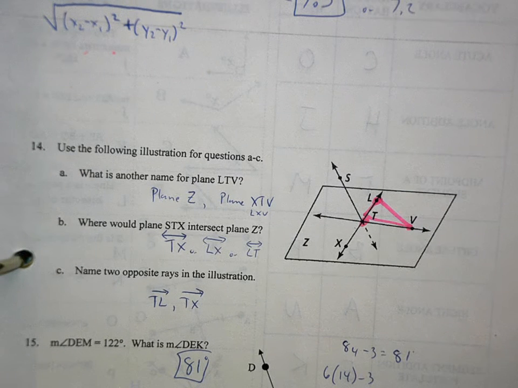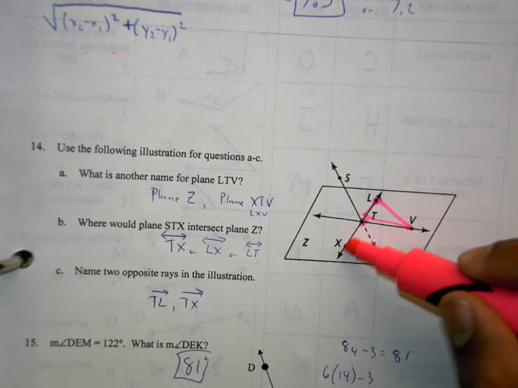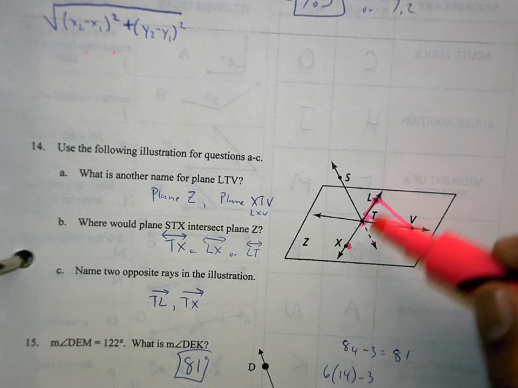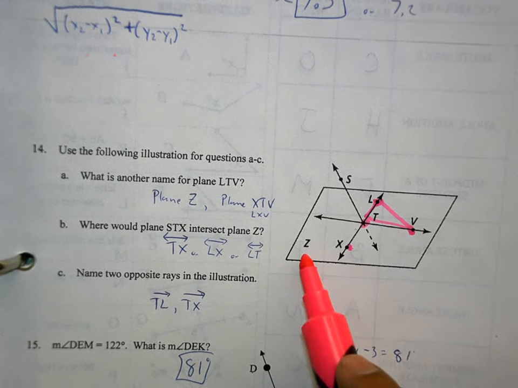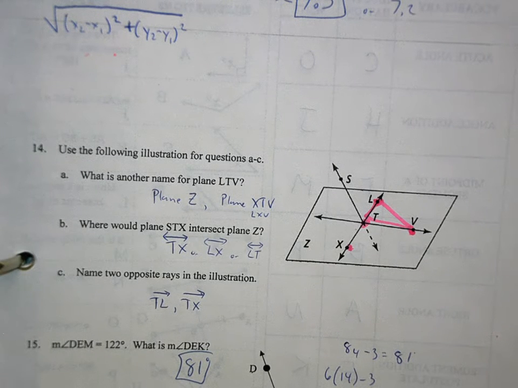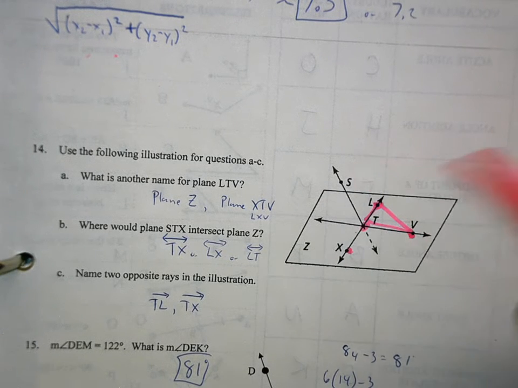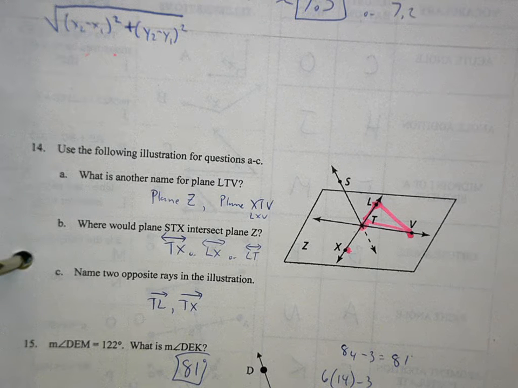In order to name a plane, you have to have 3 points. So if I want the same 3 points that are on that plane, I could add this extra point X, LXV. I could say VLX. I could switch up those letters. I could also name it by just the capital letter that's in the corner of the quadrilateral, the parallelogram. That's what that's called. Those answers will vary. As long as you do not use this point S, you are okay with those ones. And Z is not a point. Z is the name of that plane.